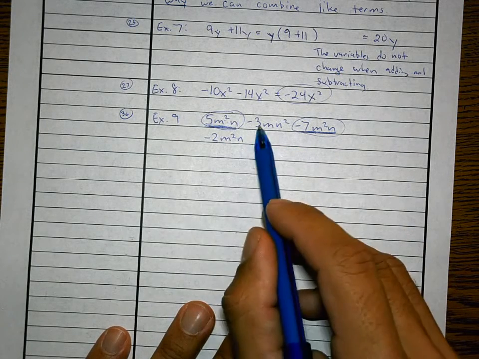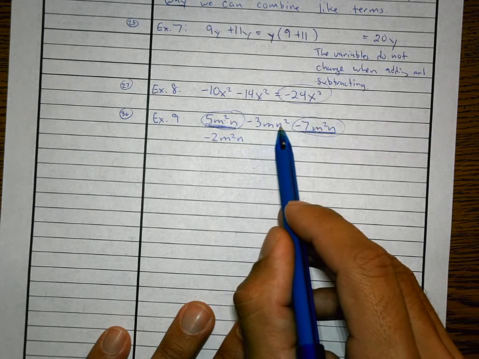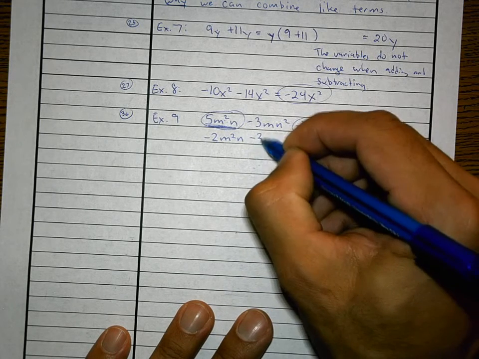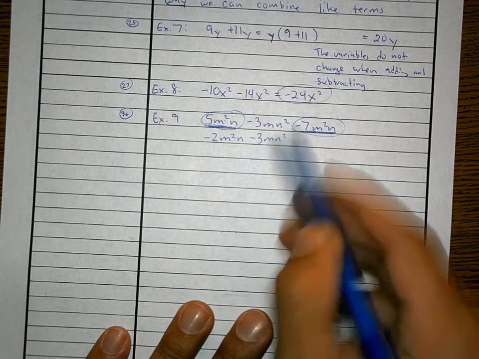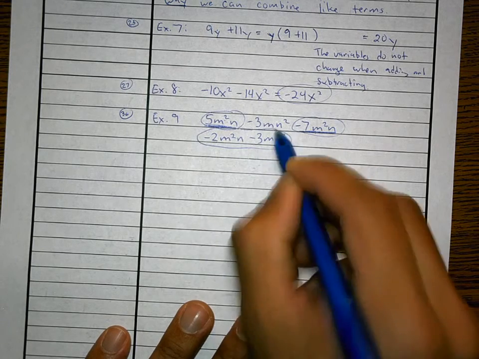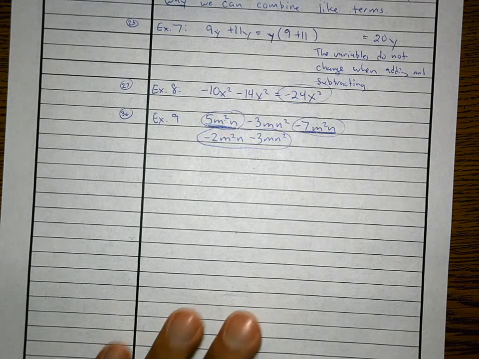What do I do with this minus 3mn squared? Put it in. Can I combine those? No. So you just circle it and then you're done.